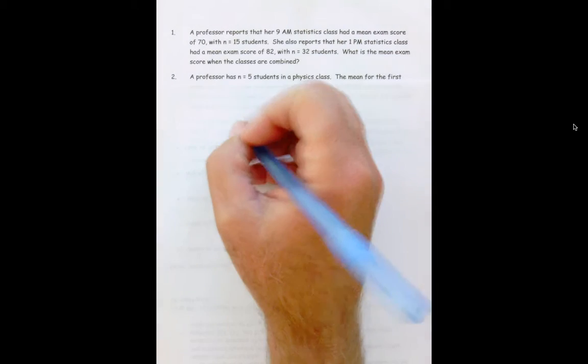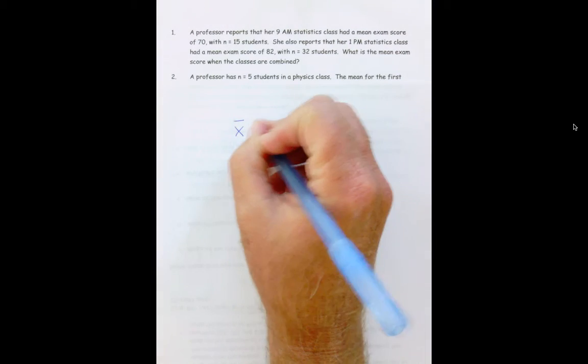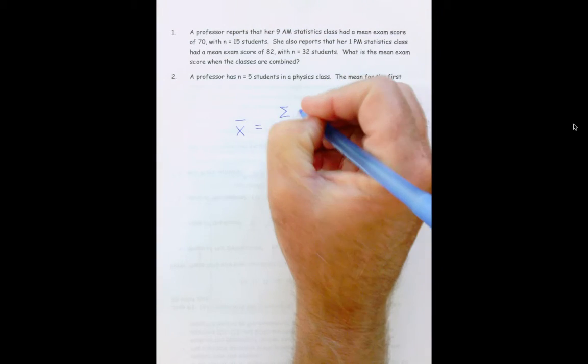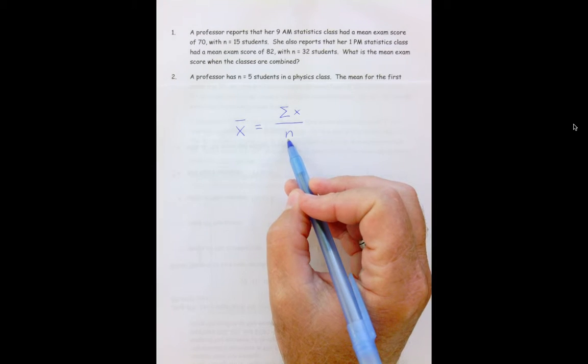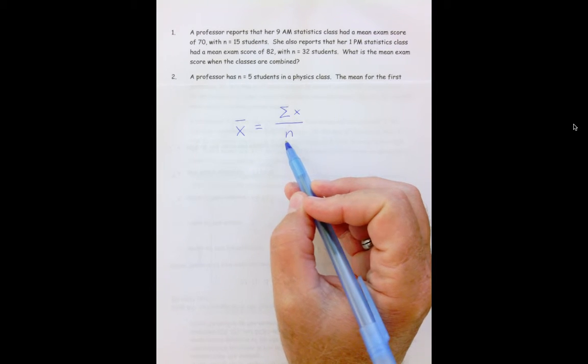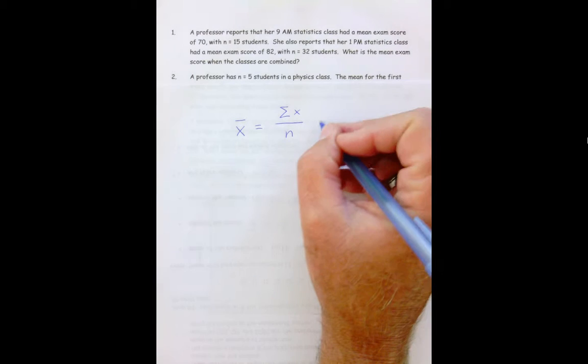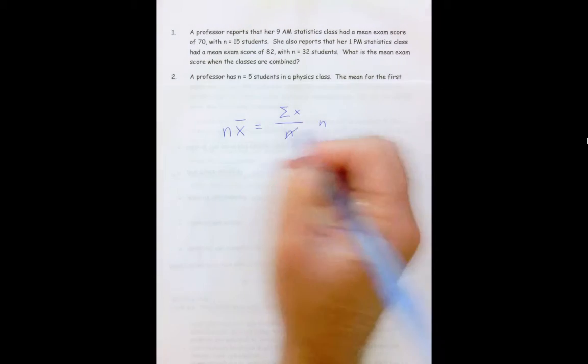When we start out with just the very simple sample mean formula, we know that we add up our scores and we divide by how many scores that we have. And because n can't be 0, it'd be kind of silly to think that we'd find the mean of no scores. We can multiply both sides by n. So these things cancel out, as you guys like to say.